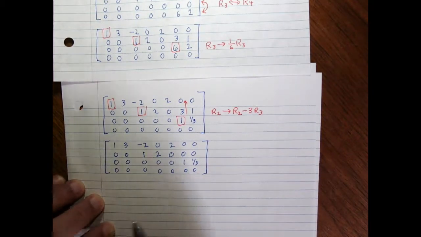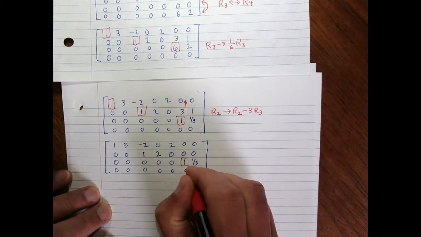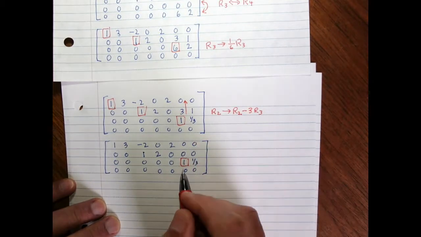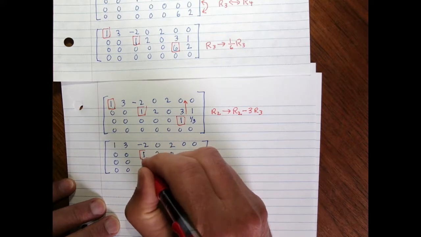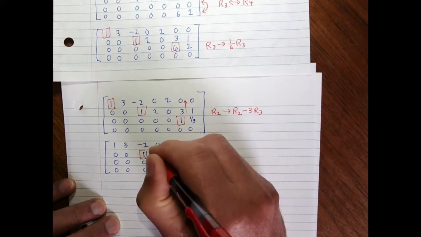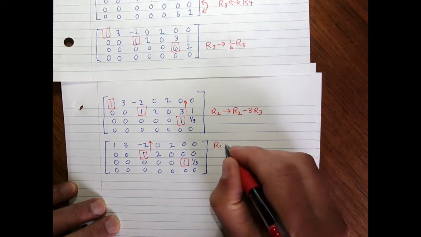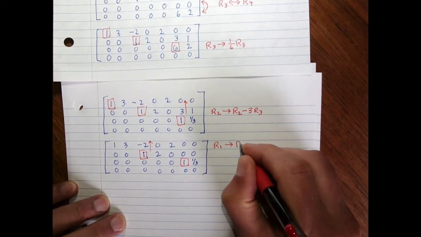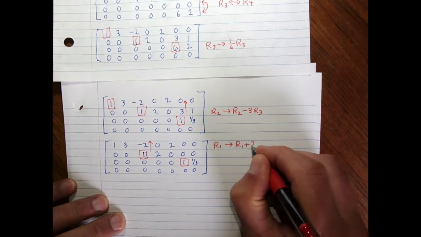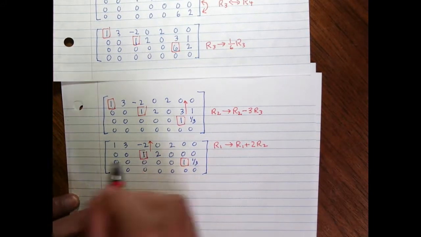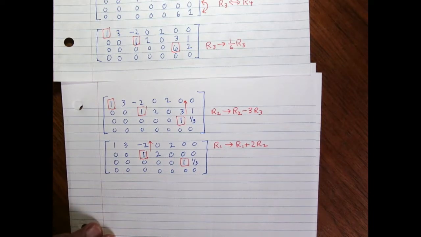Okay, so we now are good above and below. We have zeros above and below the 1, the third pivot position. In this second pivot position, we need to get a 0 up above. So I need to change row 1. I'm going to replace row 1 with row 1 plus 2 times row 2 in order to change that negative 2 to a 0.